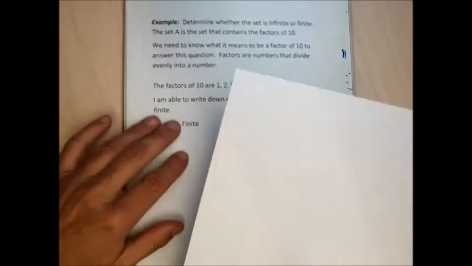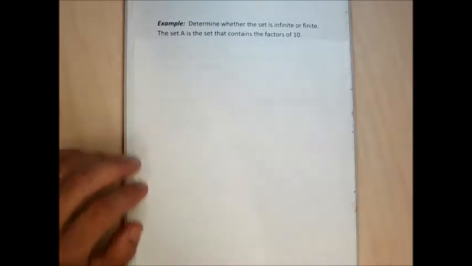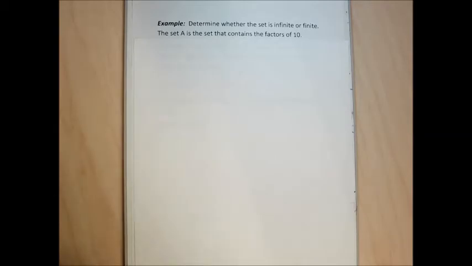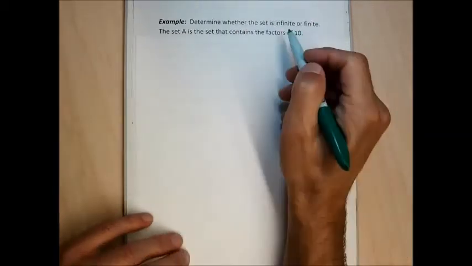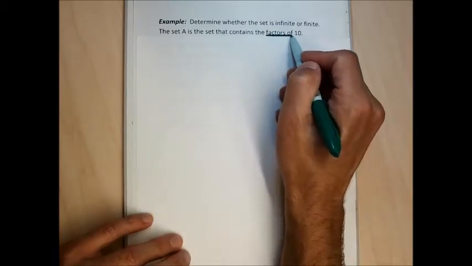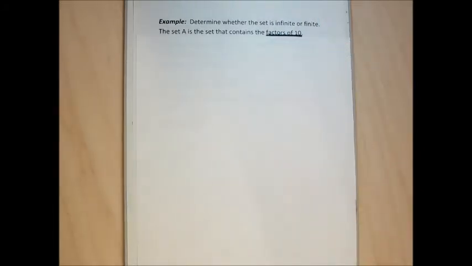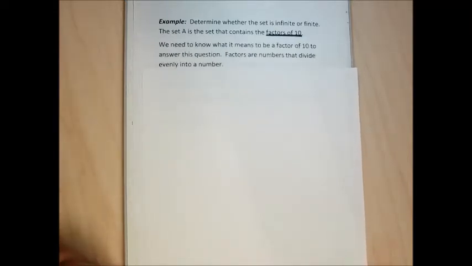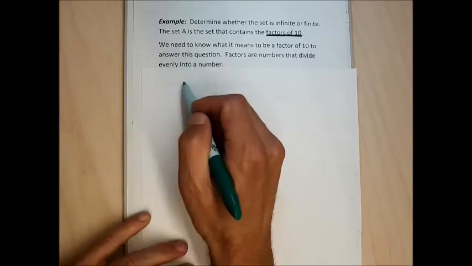All right, so now some sneaky problems. Determine whether the set is infinite or finite. Set A contains the factors of 10. Factors and multiples are different. I think I sneak both of those words in here. What are factors of 10? A factor of 10 is any number that divides evenly into 10 without a remainder. Like 2 is a factor of 10 because 10 divided by 2 is 5. 10 is a factor of 10 because 10 divided by 10 is 1. I guess we can be sneaky and say negative 2 is a factor of 10. So, some of the factors of 10.